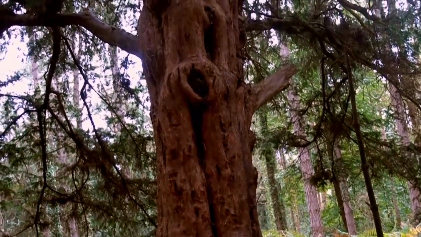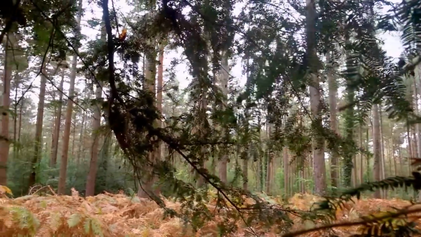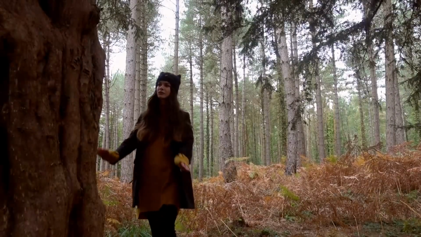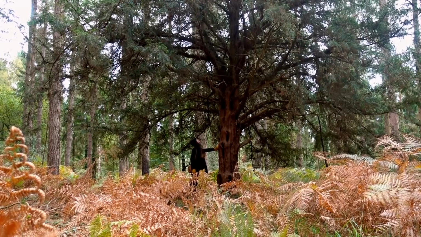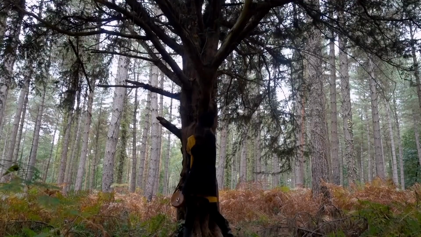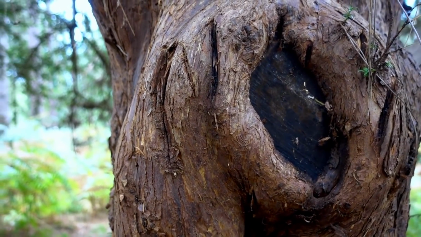Yew trees are highly poisonous. They have been used as symbols of immortality, but also seen as omens of death, and many have been planted in graveyards as the tree was seen as a portal beyond death. Now, I don't personally find yew trees threatening in any way. I don't see them as the portal to the underworld, but I do love them so much, and they remind me of an enchanted tale.